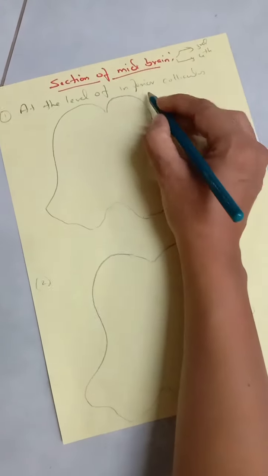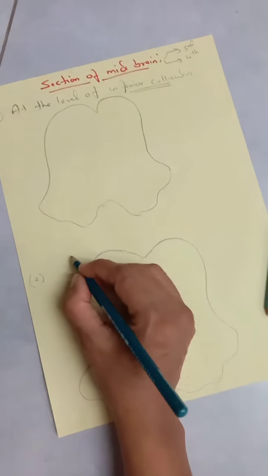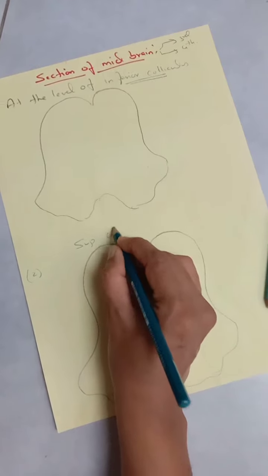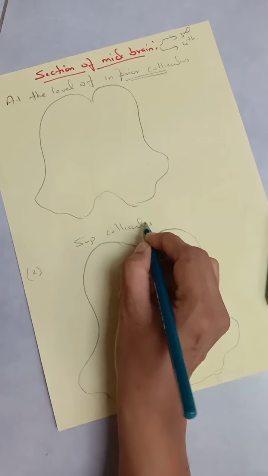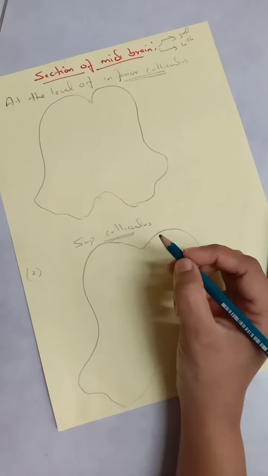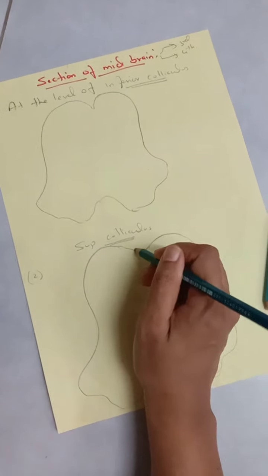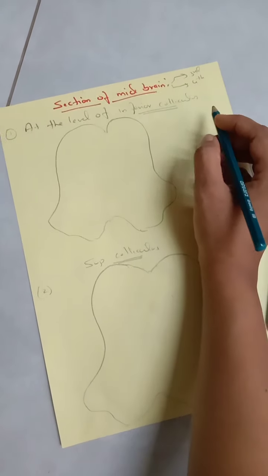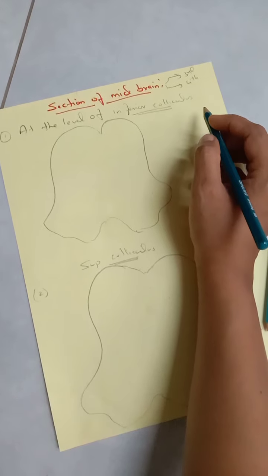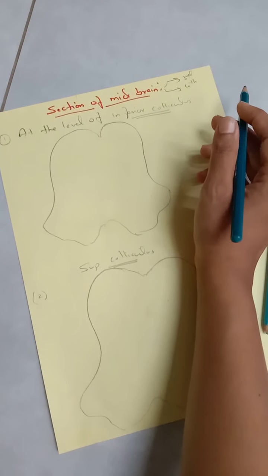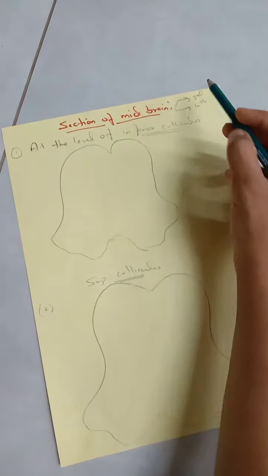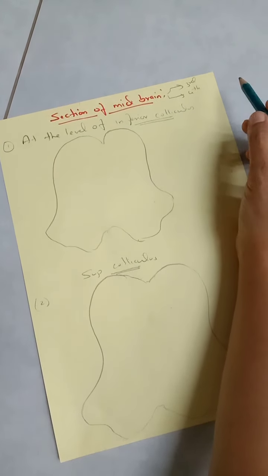That is at the level of the inferior colliculus, and this would be at the level of the superior colliculus. Before going to that, you need to understand how the medulla oblongata had the last four cranial nerve nuclei and the pons had the next four. Similarly, in the midbrain we have the third and fourth cranial nerve nuclei.